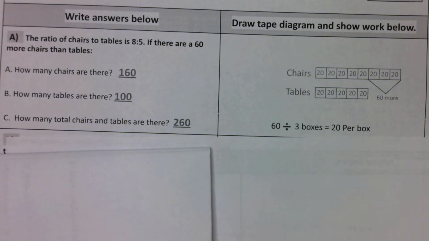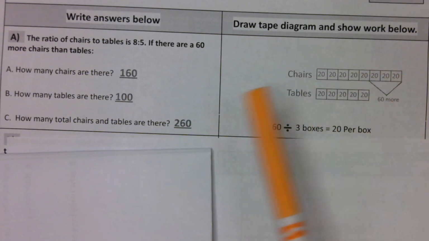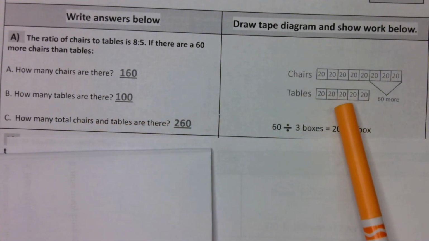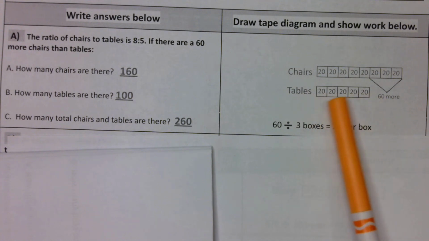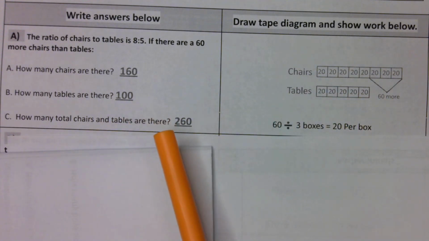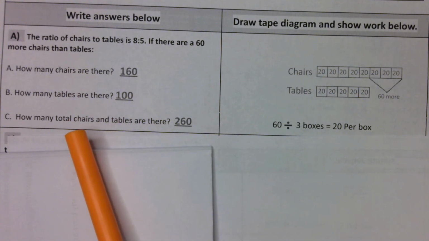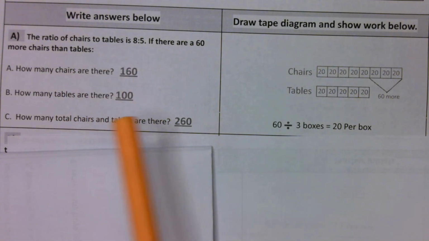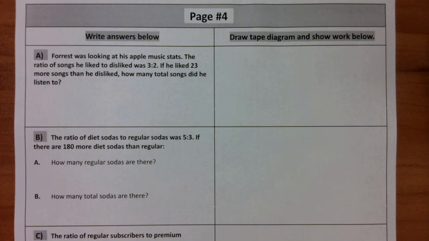How many chairs are there? Well, 20 times 8 is 160. How many tables? 20 times 5, because there's 5 boxes here, is 100. How many total chairs and tables? Well, total is a keyword for addition, so I'm going to add 160 plus 100 to get 260. Flip to page 4.